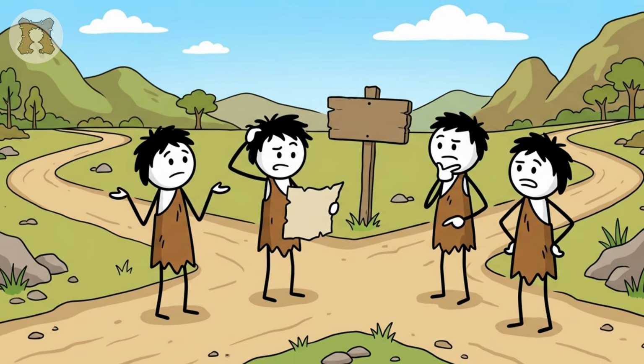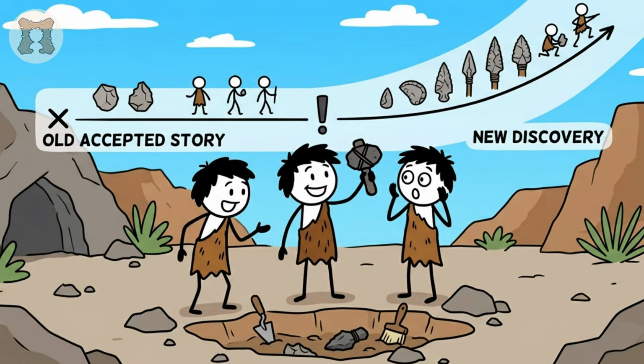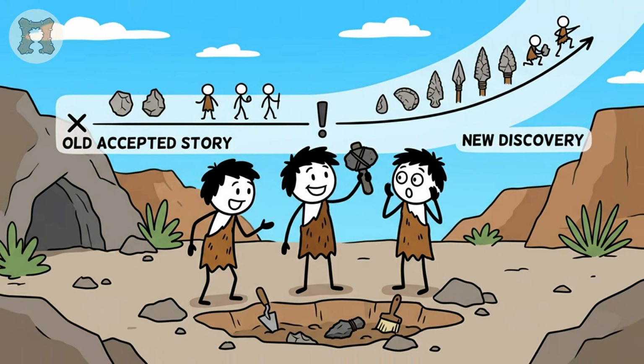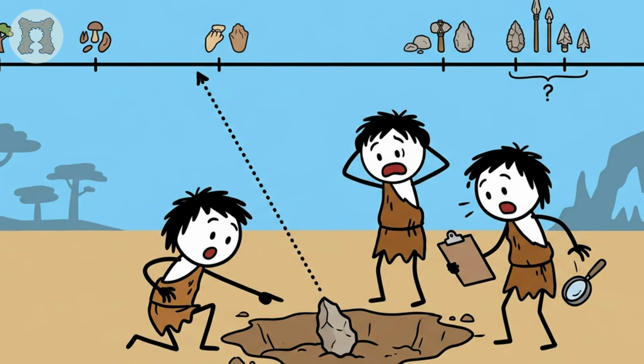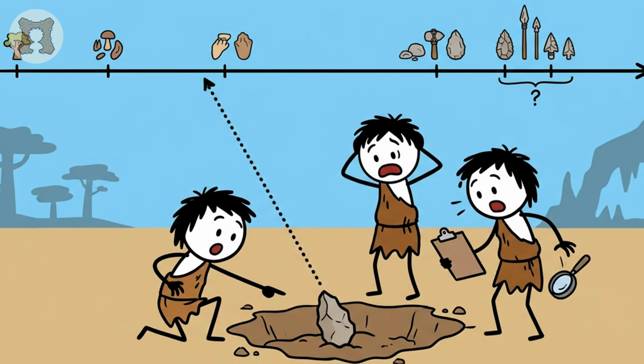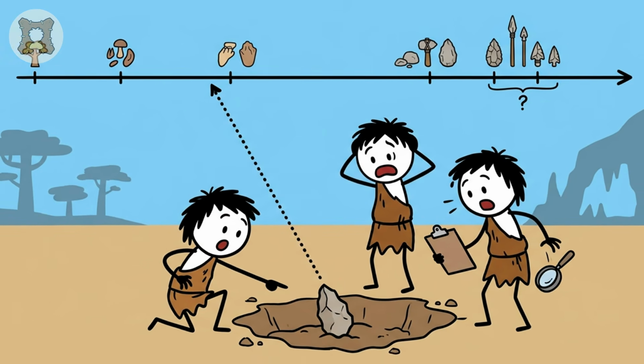Getting lost is usually an inconvenience. This time, it changed the story of human history. But here's the truly strange part. These tools appeared far earlier than scientists had previously believed our ancestors began shaping stone.